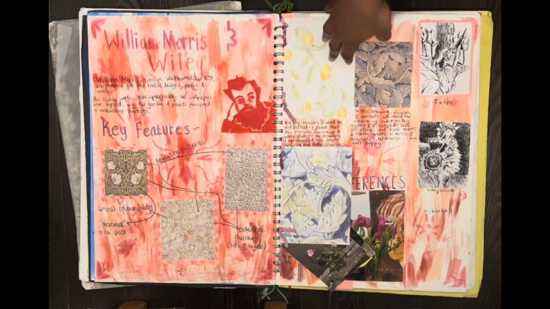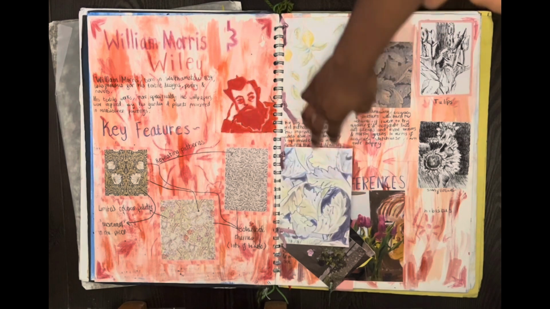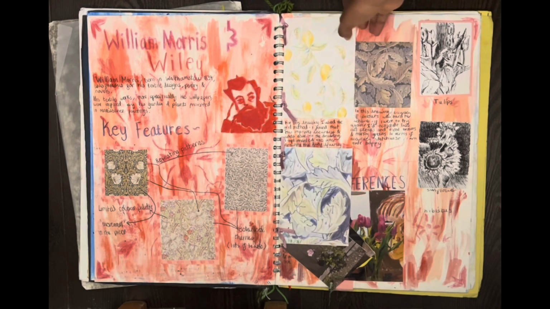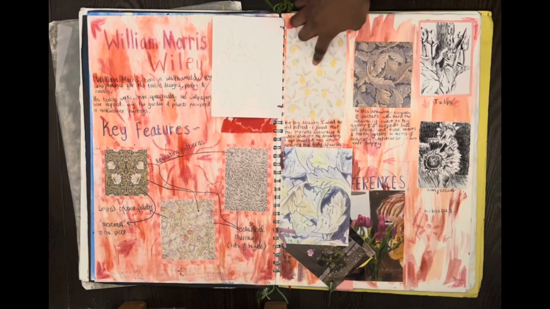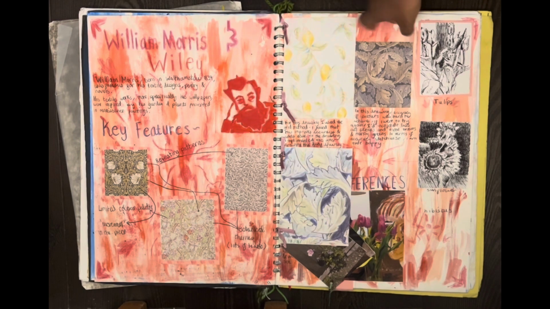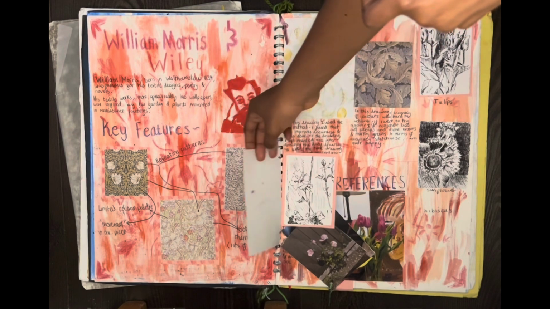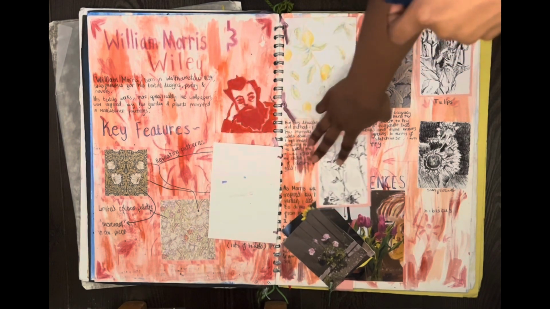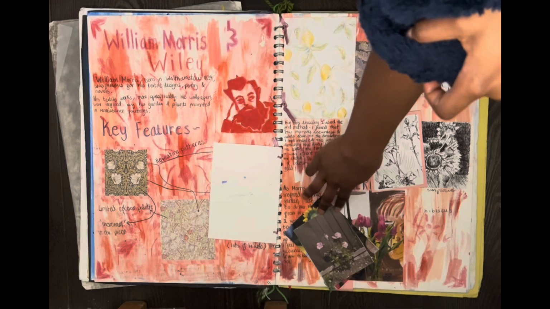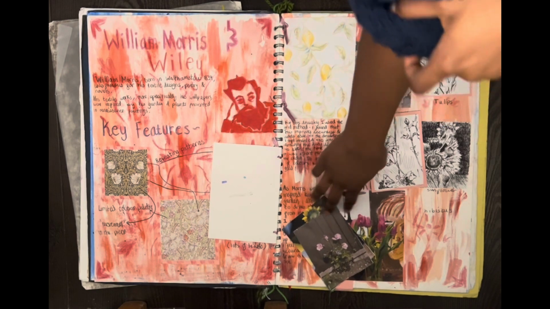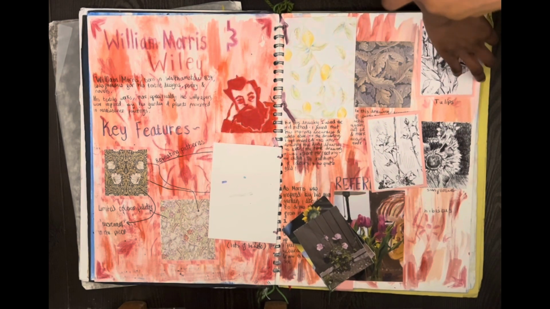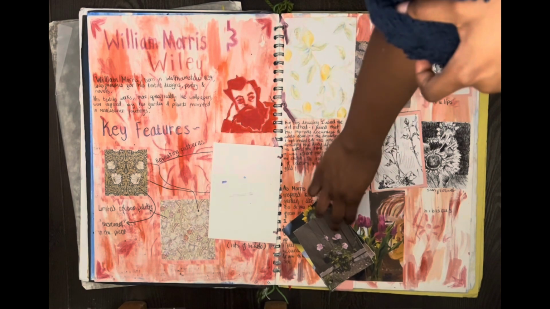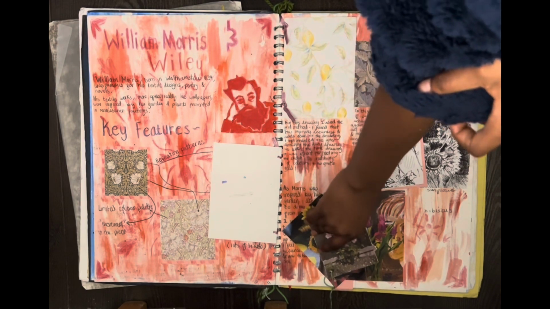Then I talked about William Morris because Kehinde Wiley's backgrounds are hugely inspired by William Morris, and I did some copies or studies of his paintings, and then I also did my own version of them. So here are the reference images, and these are my drawings. These are my versions of it. So I'm just showing you which one is which.